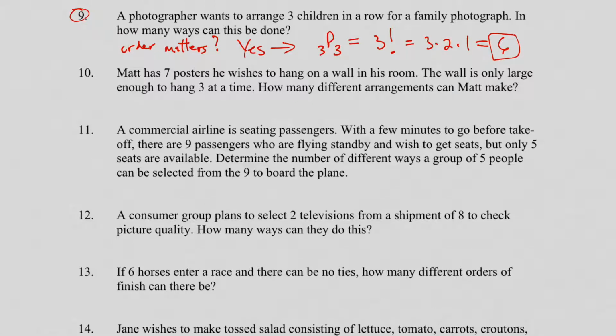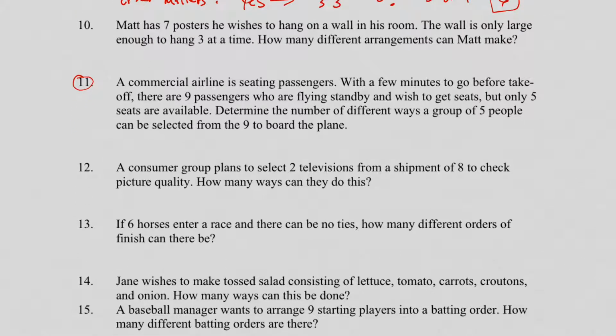What about number 11? So we just discussed this one in class. So people on standby don't have their own seats. There's 5 seats that are remaining. They're just gonna pick 5 people and sit them wherever. So order does not matter. So 9 passengers with only 5 seats. What are the different ways they can be selected?